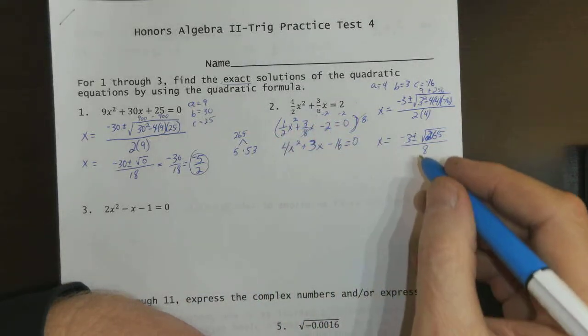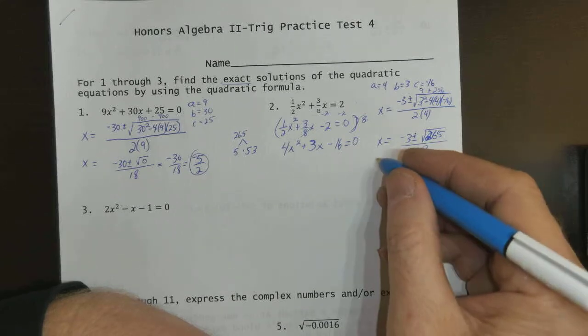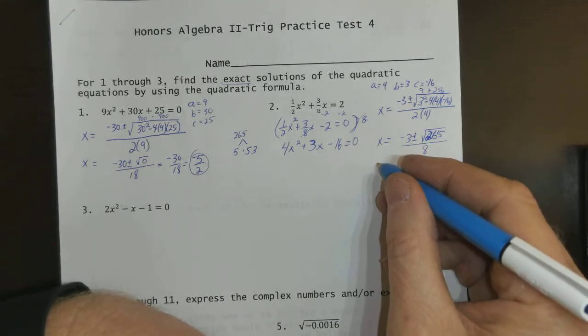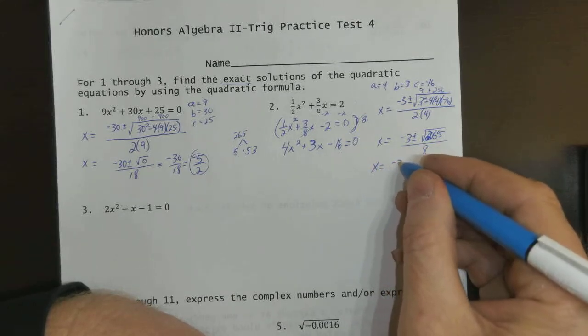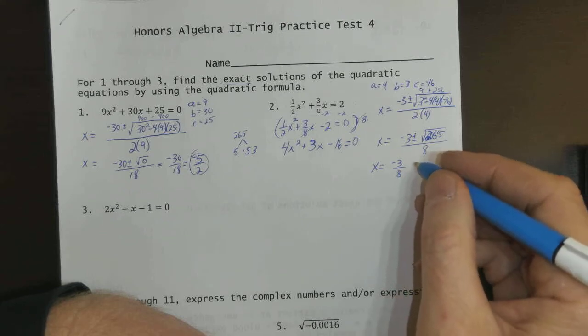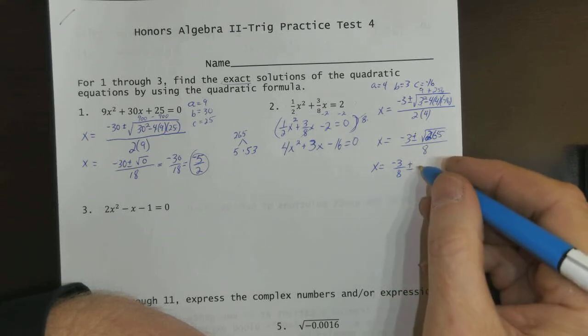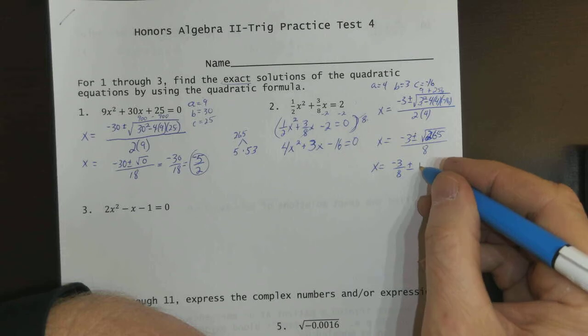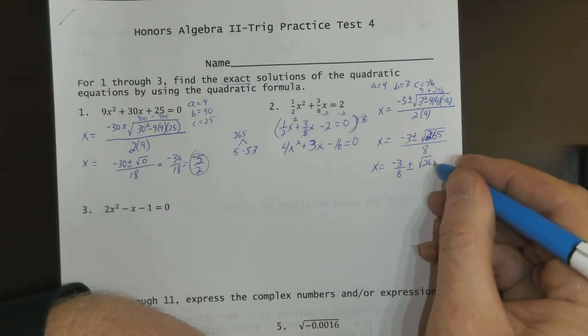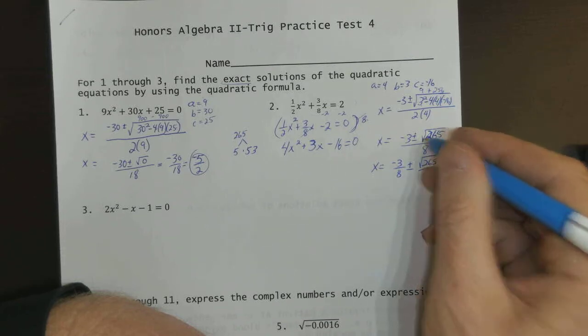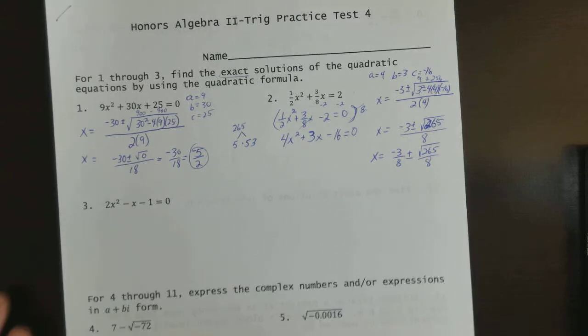Those are both prime, so that's not going to simplify anymore. So we could go, like we're doing with the complex numbers, with negative 3/8 plus or minus square root of 265 over 8, or I just leave it like that. One or the other is fine.